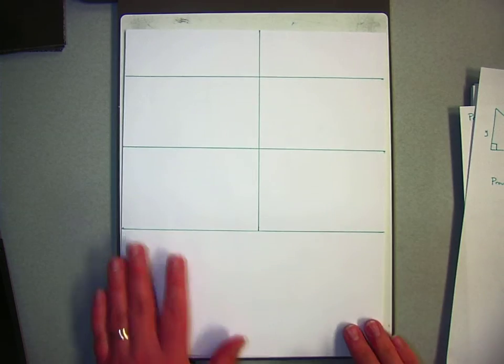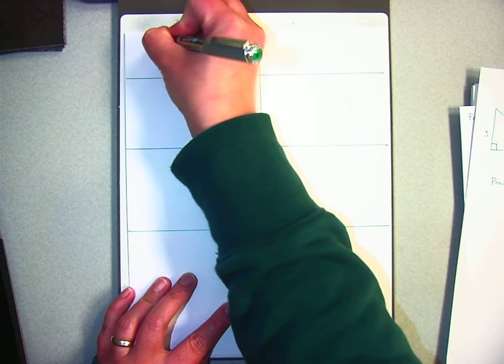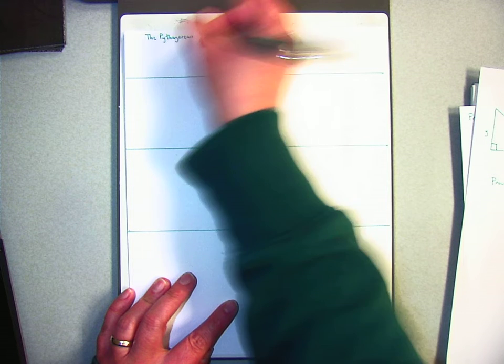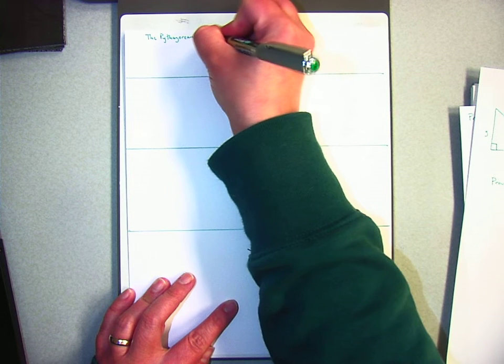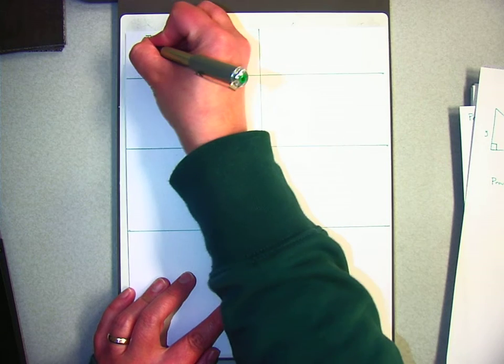And then in this top corner, we're going to write the Pythagorean identities, and there's going to be 3 of them.